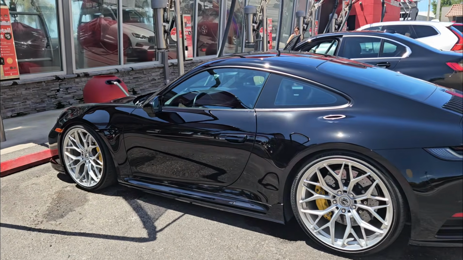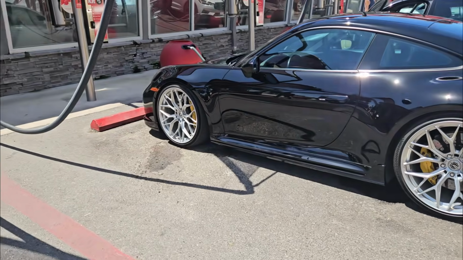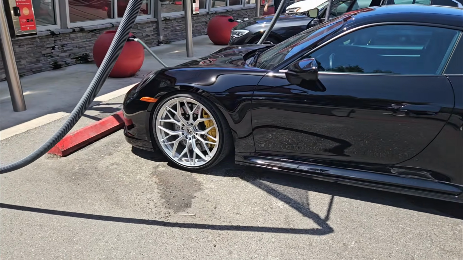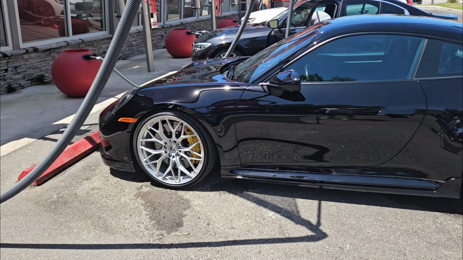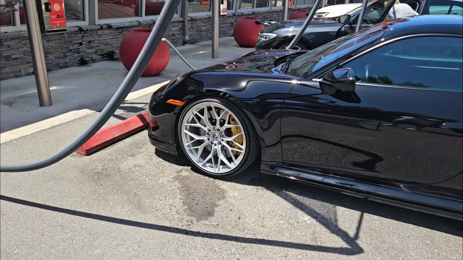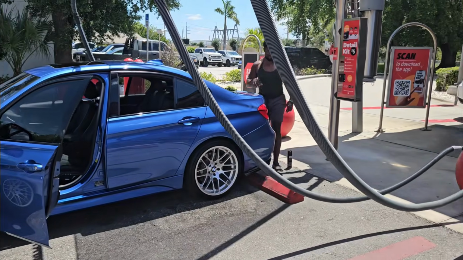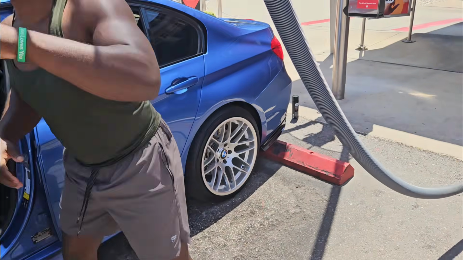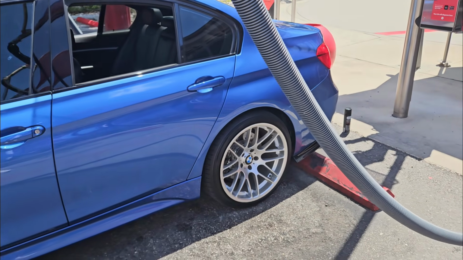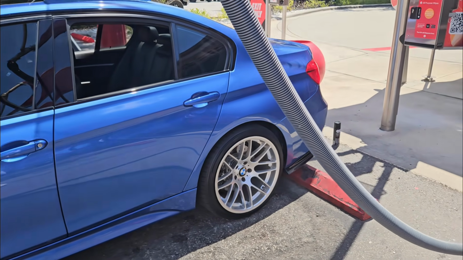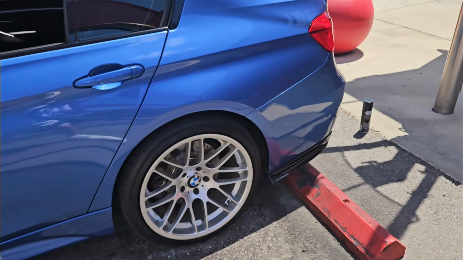All right, guys, I decided to take the 911 through the car wash real quick. I know people get mad at me about that, but it's got black PPF. I don't see any scratches from the car wash, but I don't know, maybe it does, who knows. But my buddy Matt's up here with his BMW. First, I like the wheels. Those are from an E46, aren't they? E46 CSL. Yeah, I like those wheels a lot.